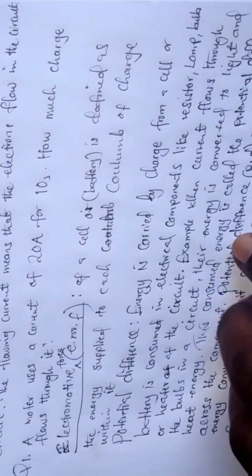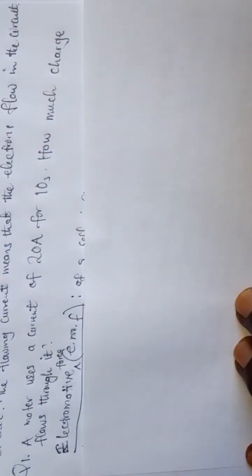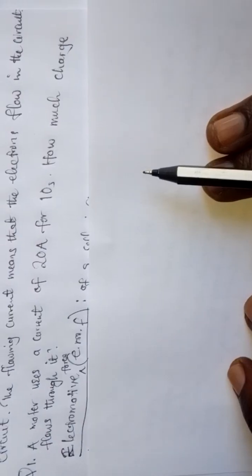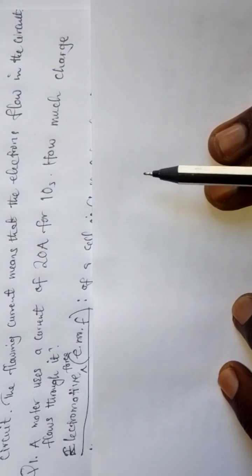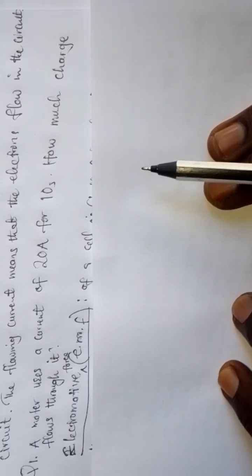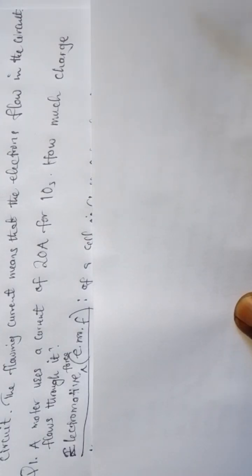So question 1 comes from the topic under current. It says a motor uses a current of 20 amps, or ampere, for 10 seconds. How much charge flows through it?